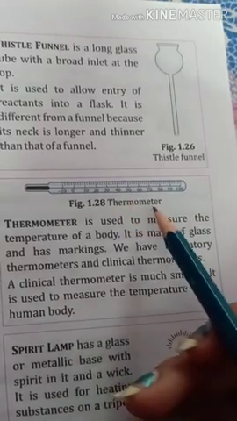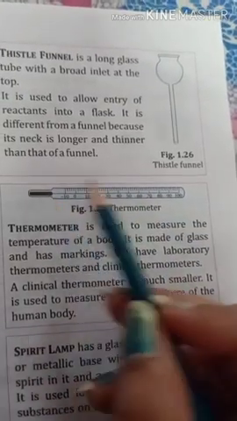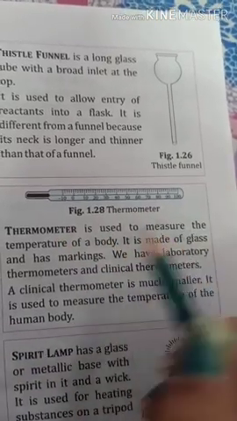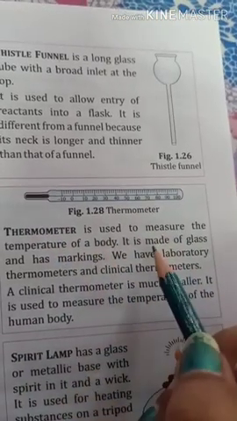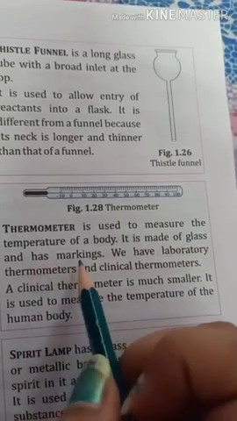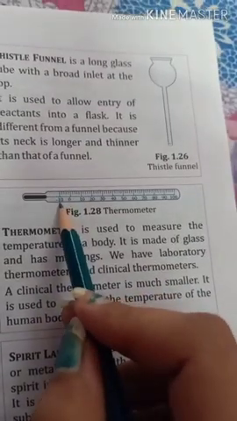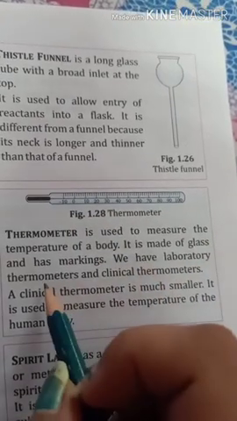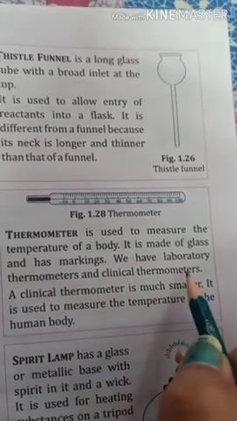This is a thermometer, and we all know that a thermometer is used to measure temperature. So a thermometer is used to measure the temperature of a body. It is made of glass and has markings like -10, 0, 10, 20. And we have laboratory thermometers and clinical thermometers.